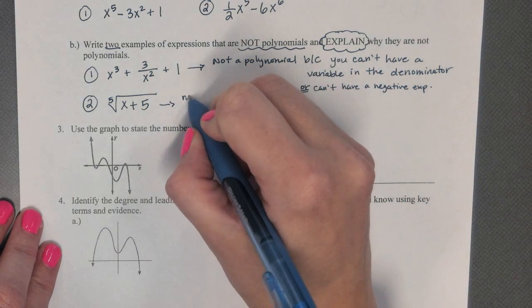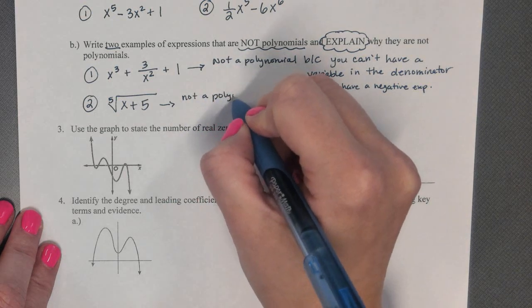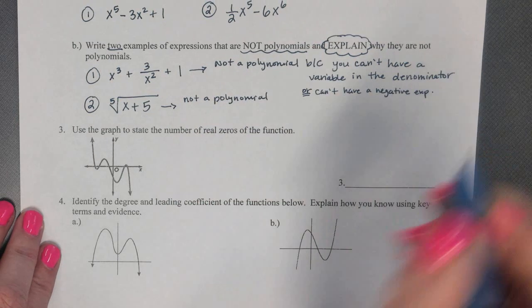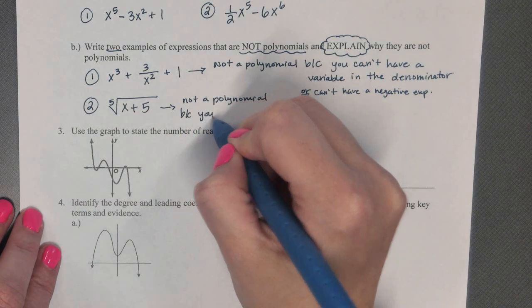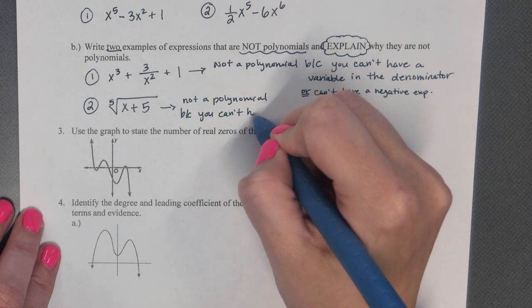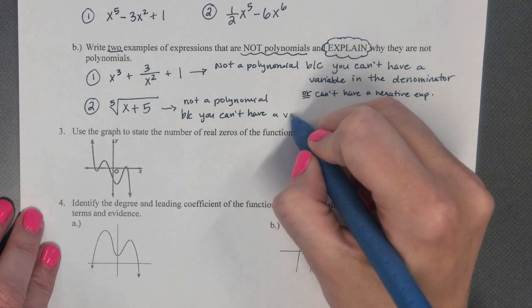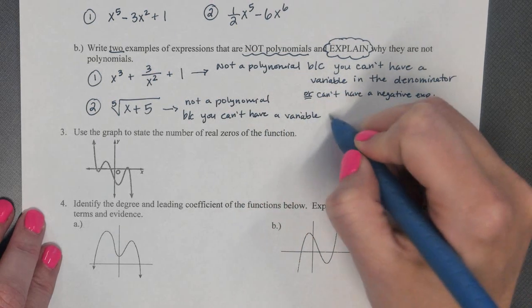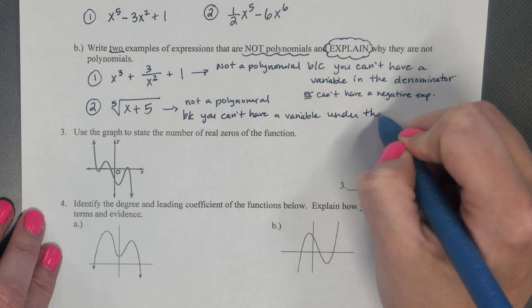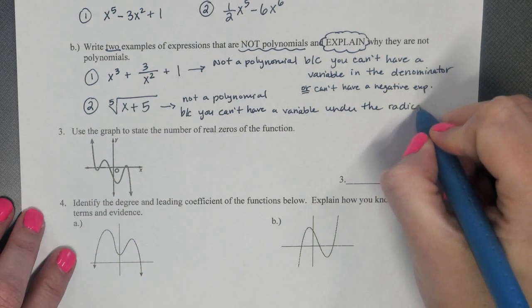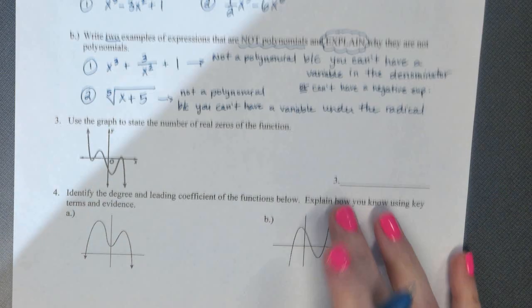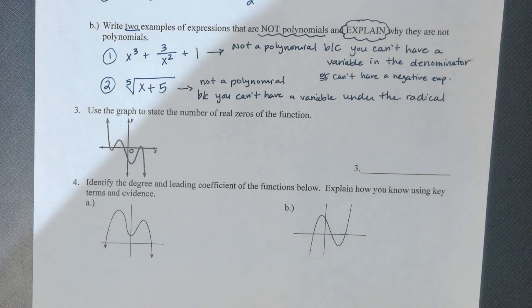So this is not a polynomial. And again, it's all about the variables. So not a polynomial because you can't have a variable under the, and then what do we call this? Yeah, the radical. Yeah, if you guys said root, I would count that right as well. Okay? All right, so make sure that you review those and you know those rules.